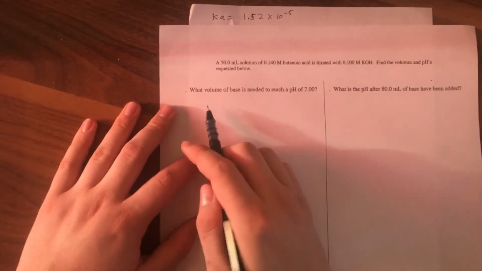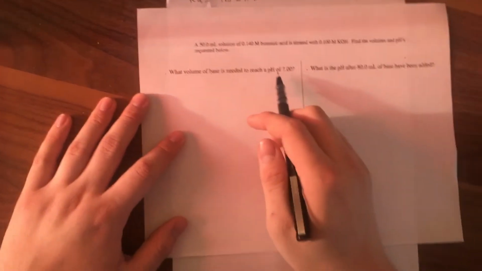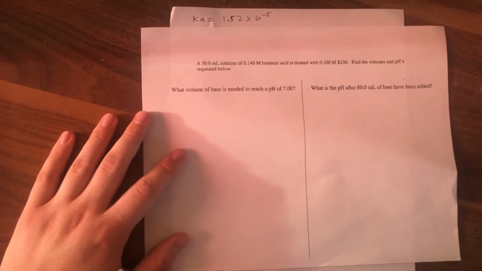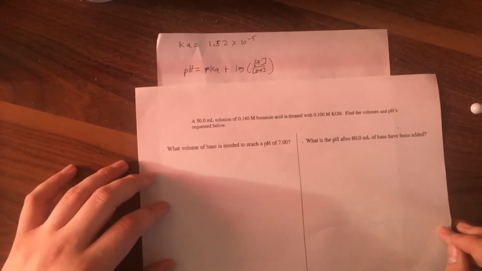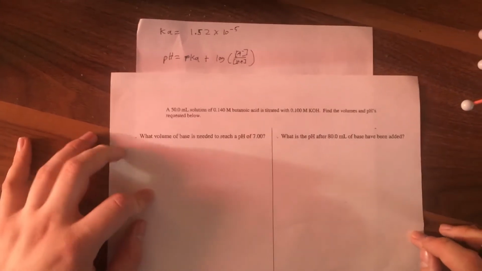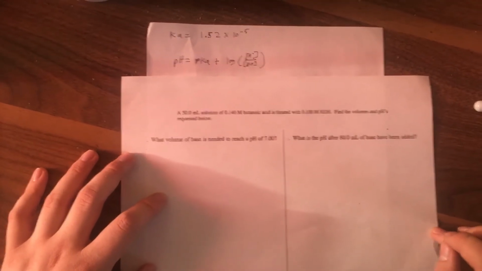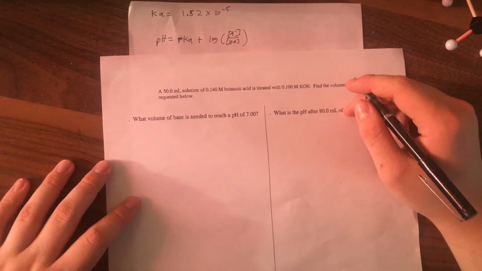Okay, now looking at this first problem, what volume of base is needed to reach a pH of 7? So this will be a Henderson-Hasselbalch problem. The Henderson-Hasselbalch equation is given as pH equals the pKa of the acid plus the log of the concentration of base over the concentration of acid.